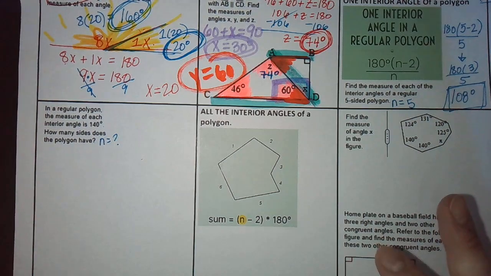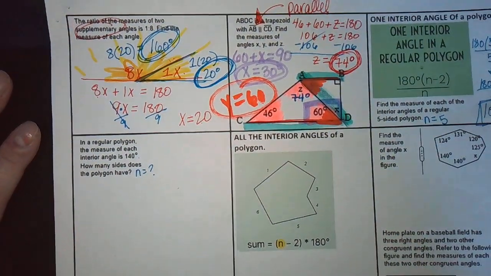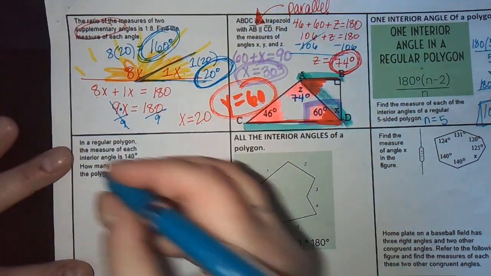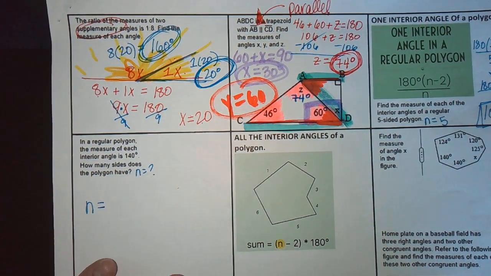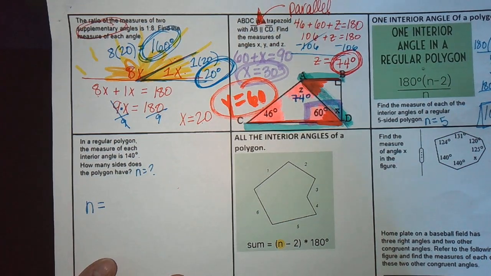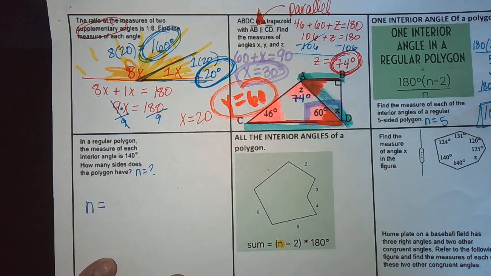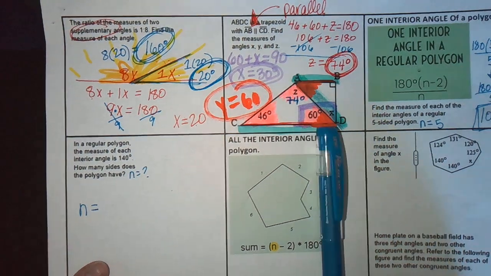I think I forgot to write a formula on here. The formula that I'm supposed to put on here is n equals... okay, I gotta stop.